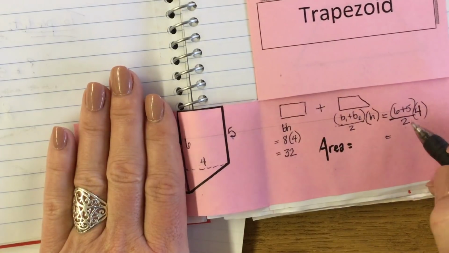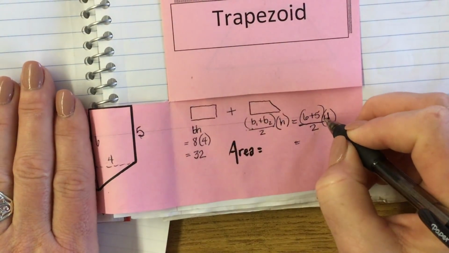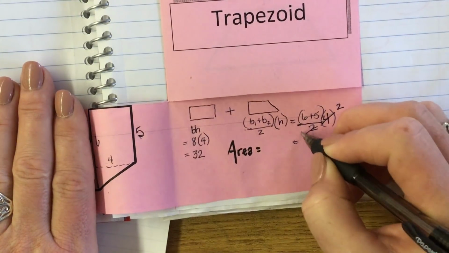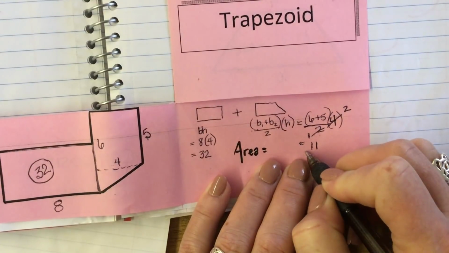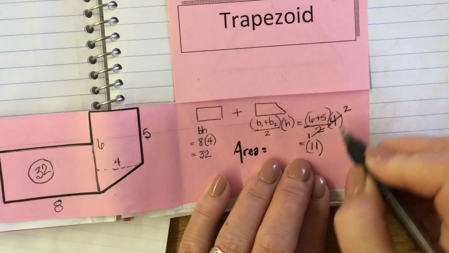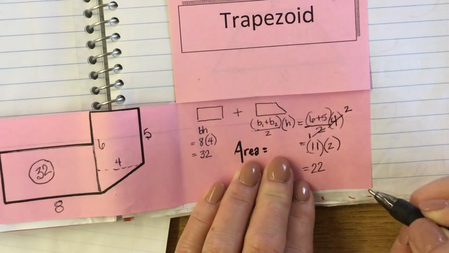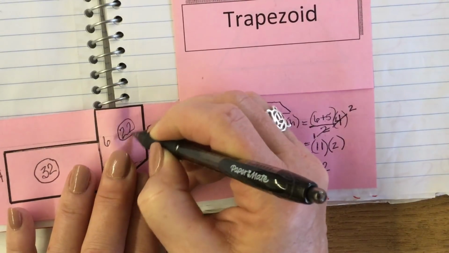I don't want to divide that by 2. Can I do division right here? Oh, I'm sorry. So 4 divided by 2, I can actually reduce right here, can't I? Gives me a 1. 6 plus 5 is 11 times my 2 equals 22. So the area here is 22.